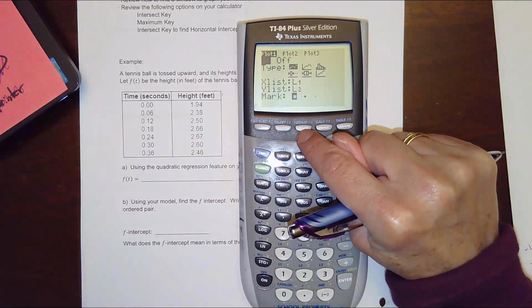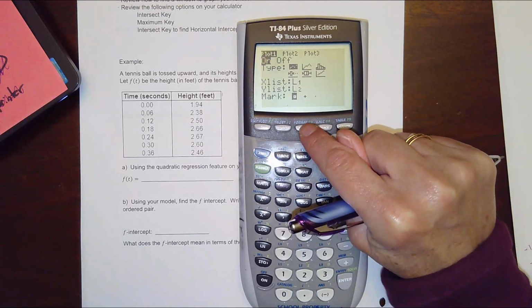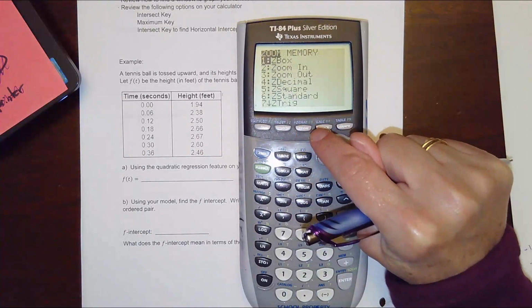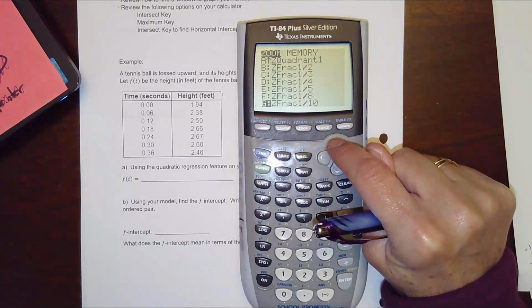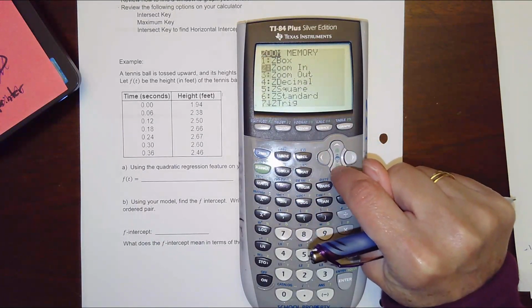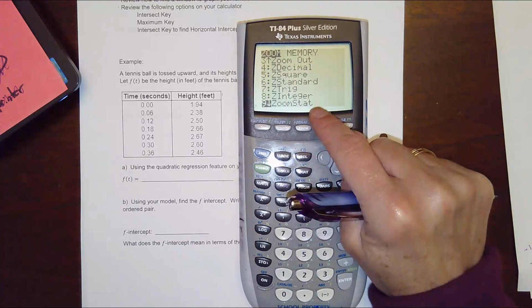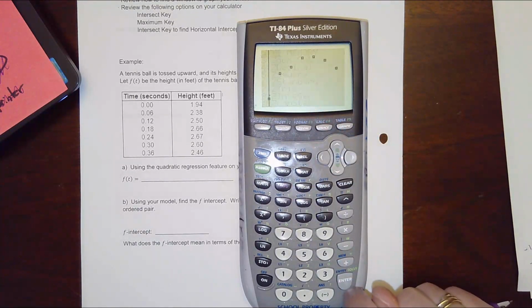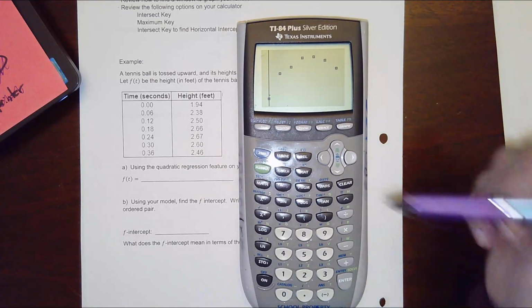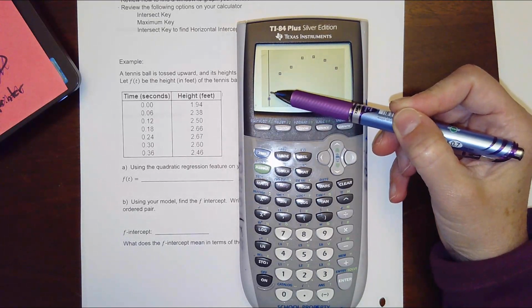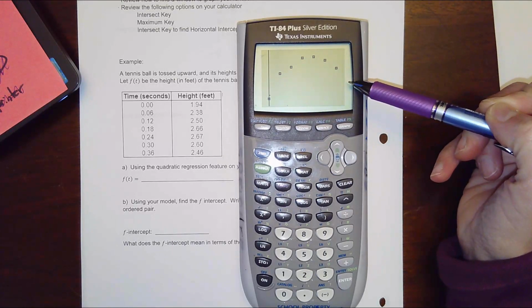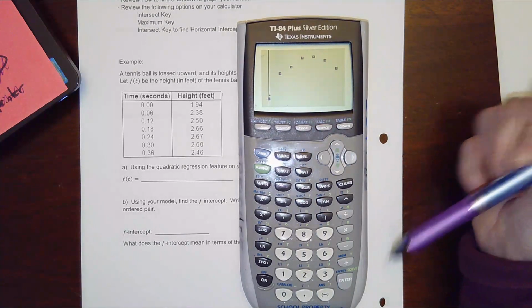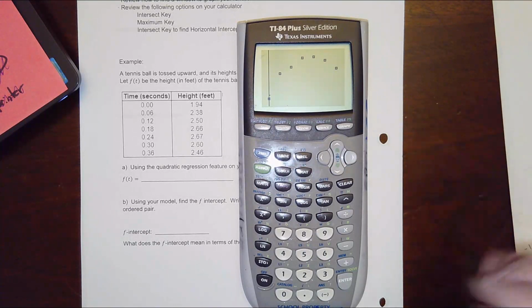Now if we want to graph the scatter plot, I just go to Zoom, and if you work your way down, it should be ZoomStat, option 9. And there's our scatter plot. It definitely has that feel of a quadratic. It's not linear. You've got points going up and then coming down. So let's go ahead and find the regression model.